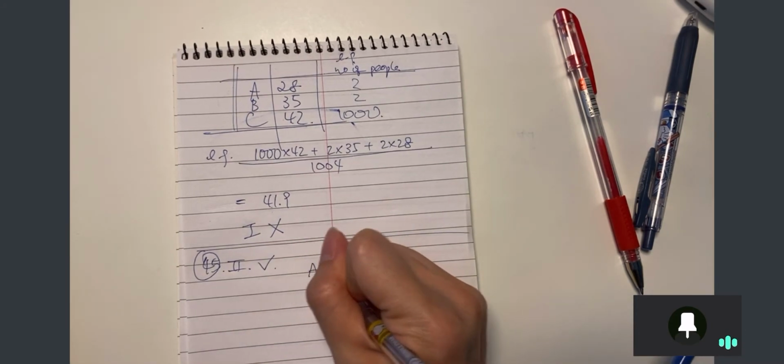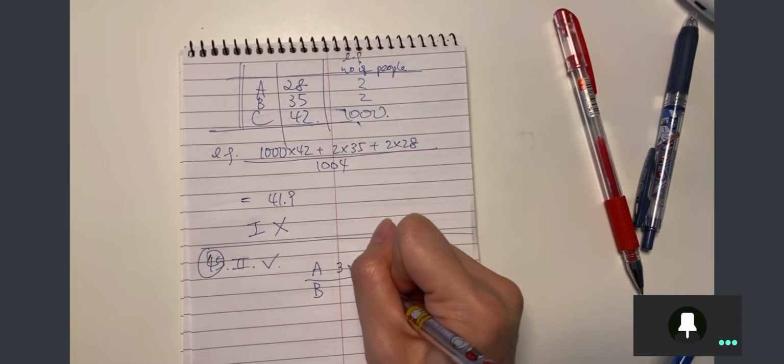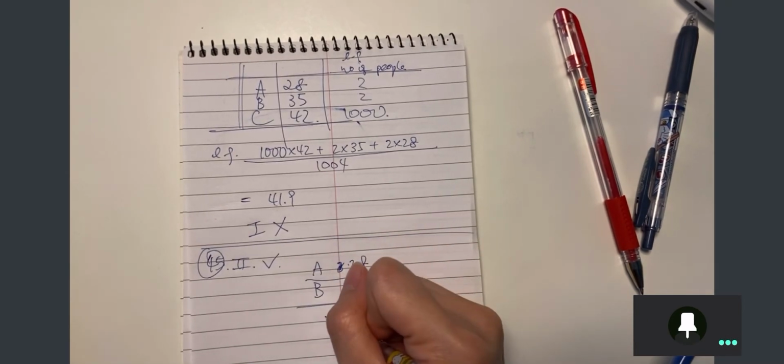And then for option 3, having the same idea, it's saying that department A is 28, department B is 35, and then department C. It's saying that the mean of A plus B will be lower than the mean of B plus C. The mean of A plus B must be smaller than or equal to 35. It cannot be bigger than 35.